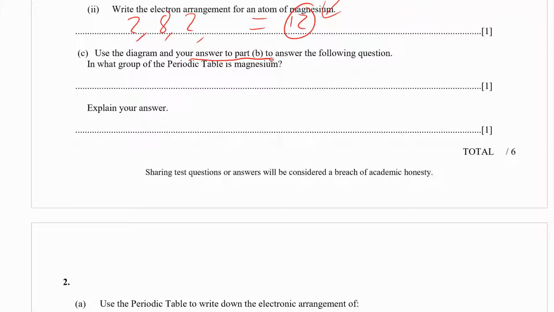In which group of the periodic table is magnesium? Now the group is defined by the number of electrons in the outer shell, so it is of course group 2, given that the last number of electrons was 2. Explain your answer, and you're just looking for 2 electrons in outer shell.